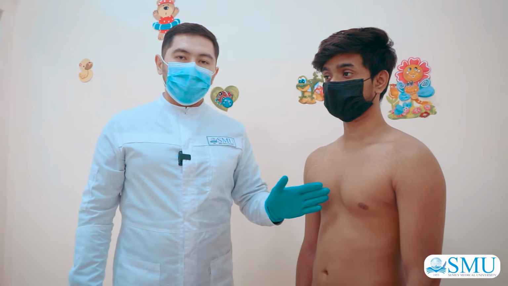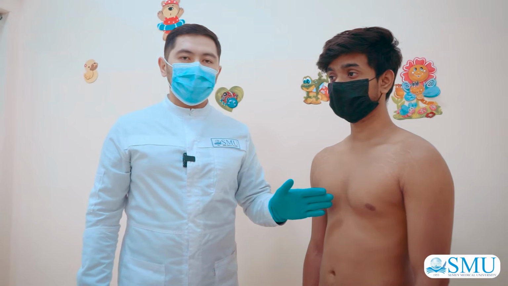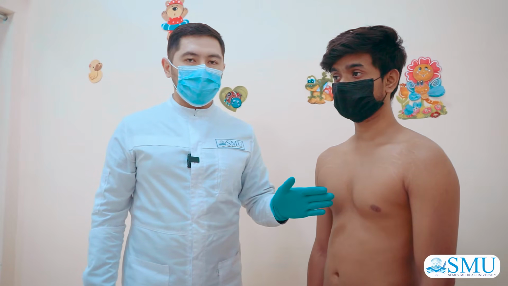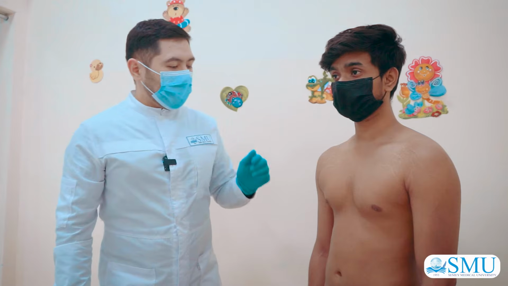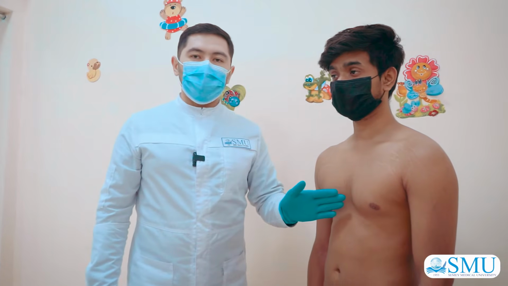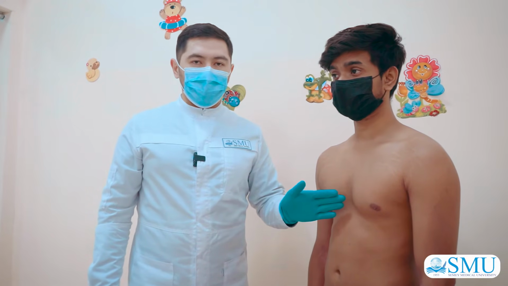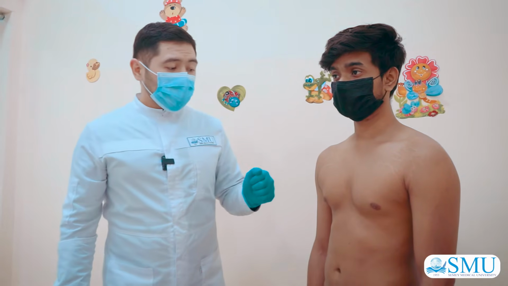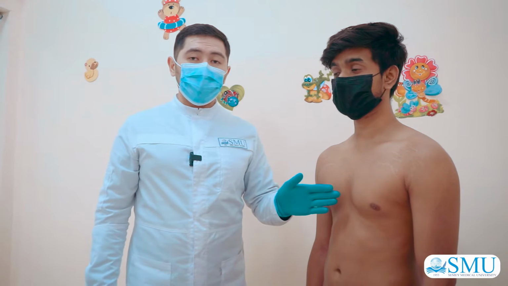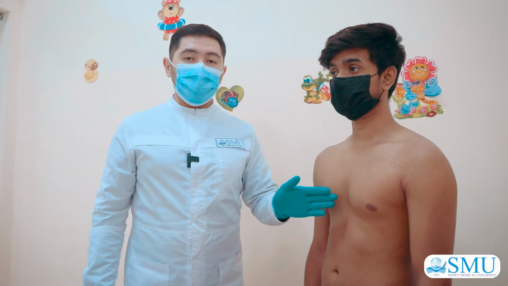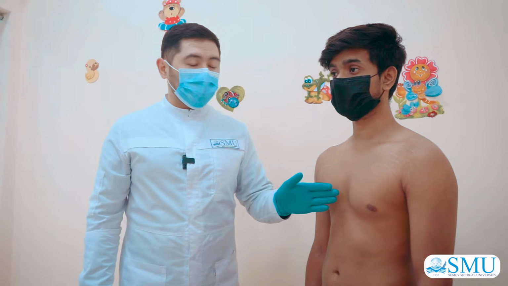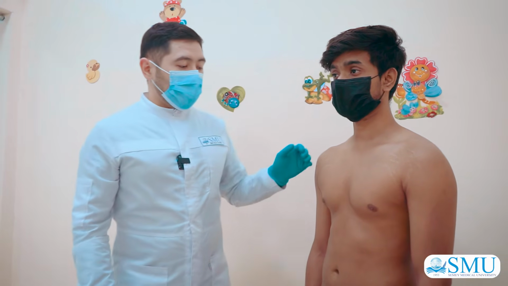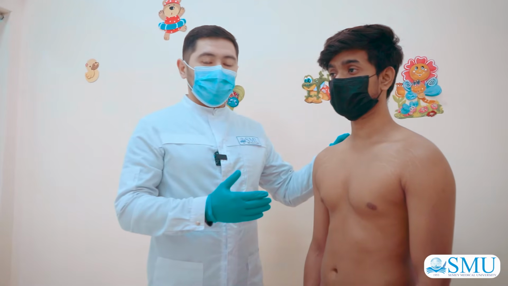Cardiac impulse is synchronous with the apical impulse but is a more diffuse rhythmic pulsation. It is caused by pathological processes in the right ventricle. The right ventricle will be enlarged. Then we observe it with hypertrophy and dilatation of the right ventricle, and normally don't observe it.